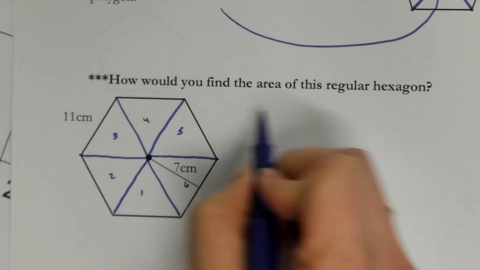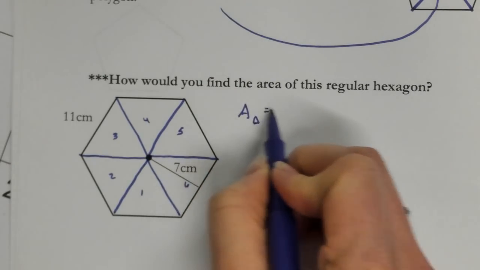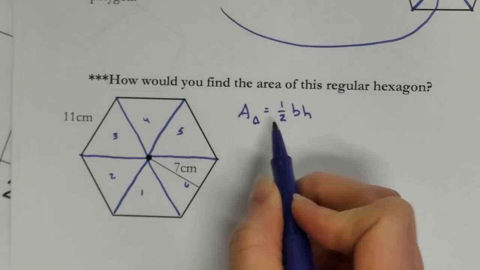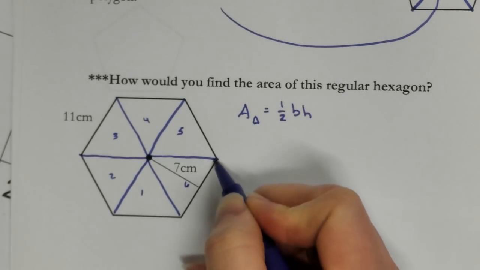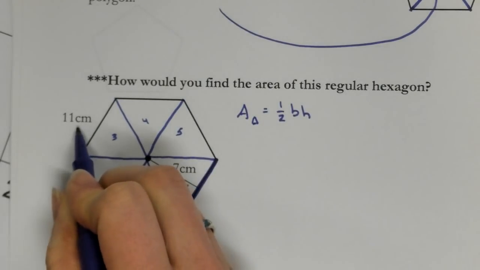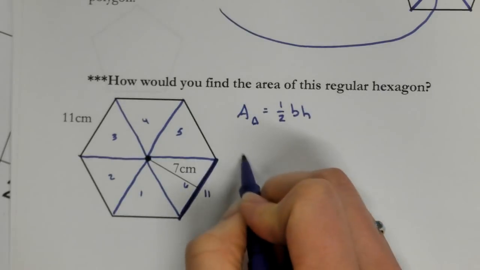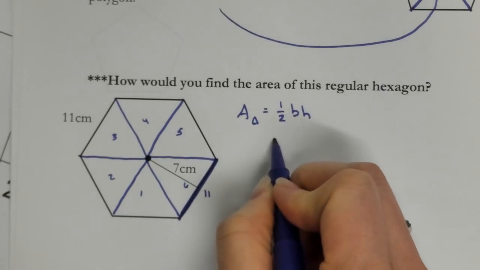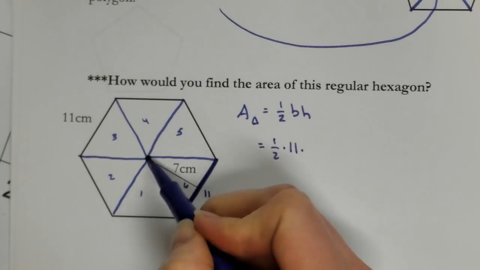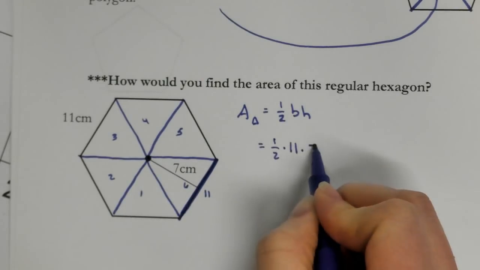So the area of a triangle equals 1/2 base times height. Your base of your triangle is going to be this side length. We are given the side length, so that's 11. So that would be 1/2 times 11. And the height of the triangle is 7.